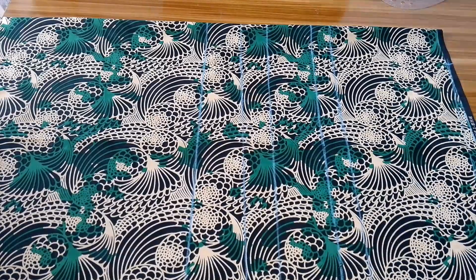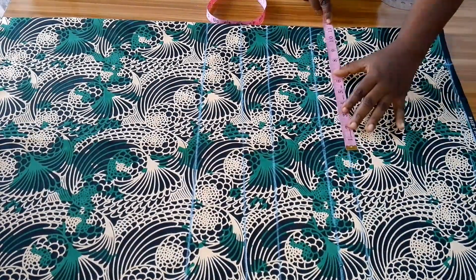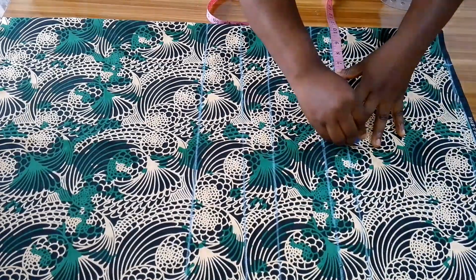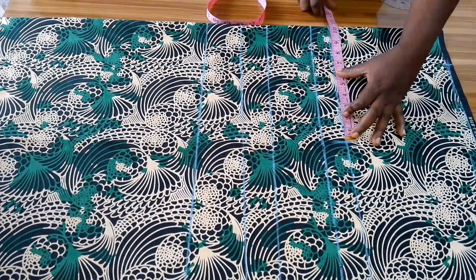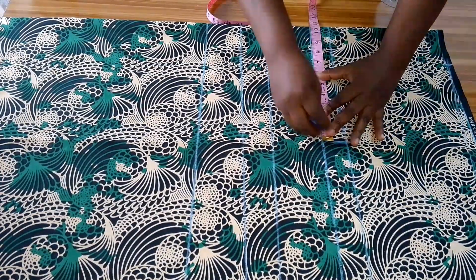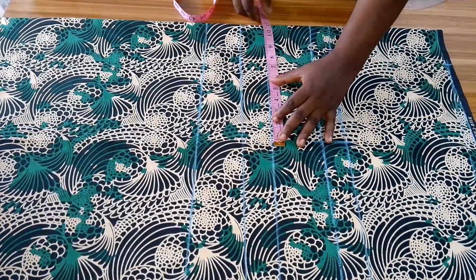So I'll go ahead now and go to my bust line, and I'll be marking my bust line measurement. My bust round is 42 inches divided by 4. That will give me 10.5. I'll go ahead and mark that both on my bust line and on my bust point.